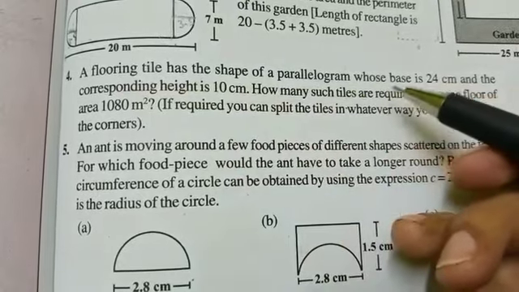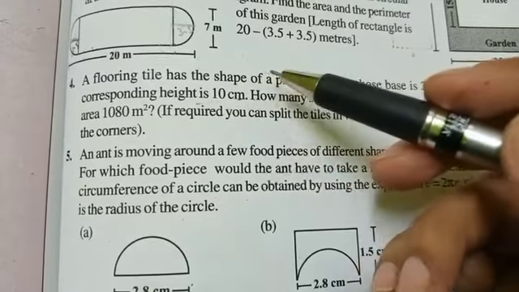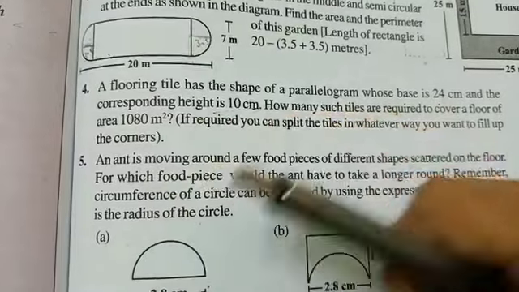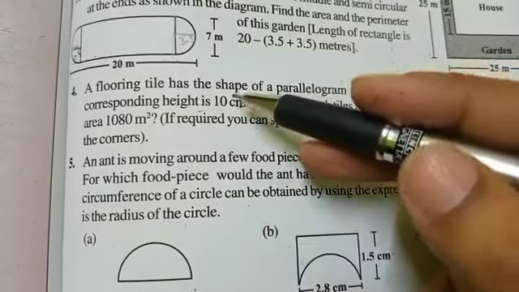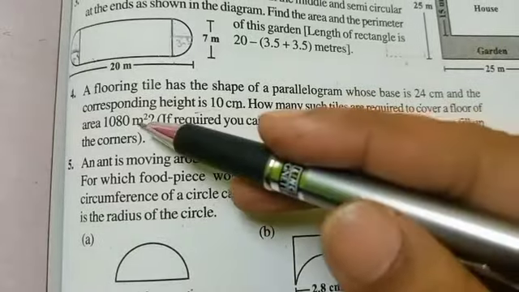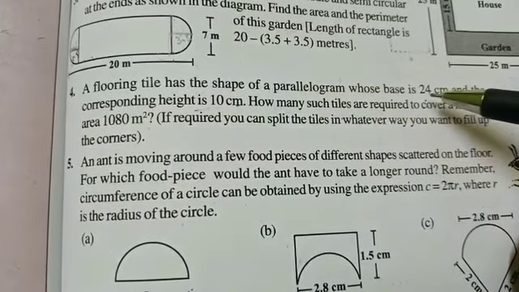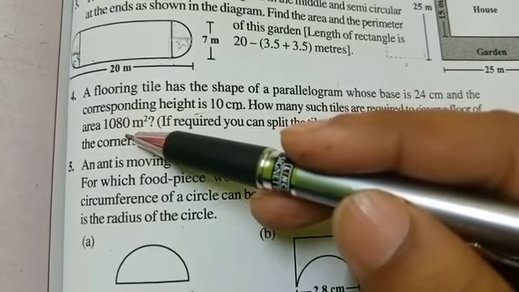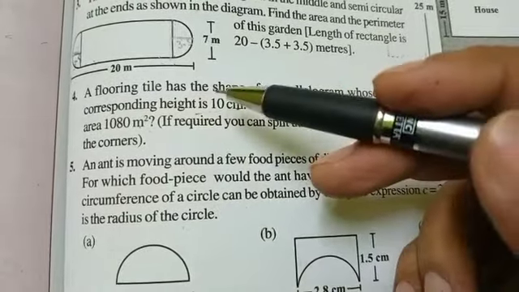A flooring tile has the shape of a parallelogram whose base is 24 centimeter and height is 10 centimeter. That means one tile is given. Floor tiles are put in the floor, so the measurement of the tile is given, base 24 and height 10. You have to find the area of the parallelogram here. And how many such tiles are required to cover a floor of area 1080 meter square? It's a very easy question. First of all, you have to find the area of the parallelogram. Then you have to divide the area of the floor by this area. Then you will get the number of tiles. Very easy. So this is a homework question.